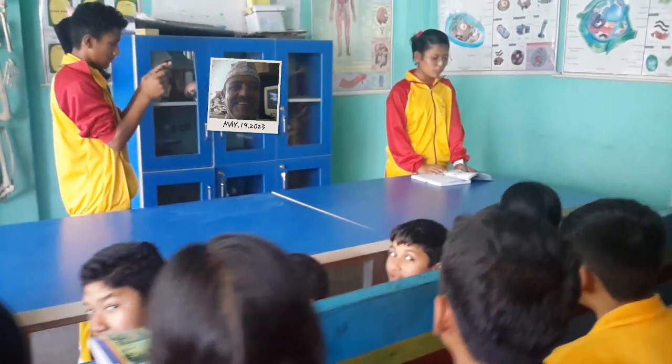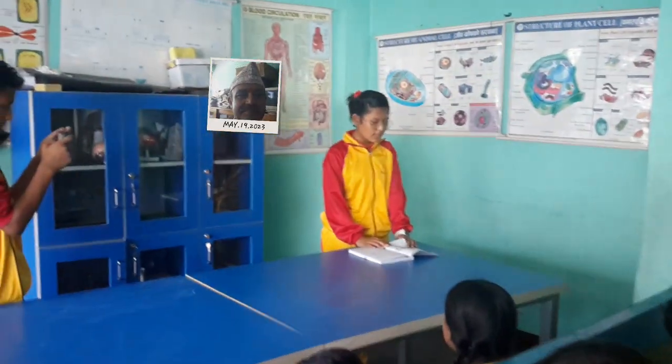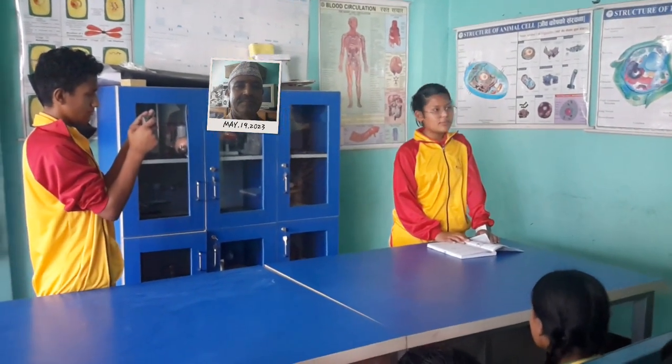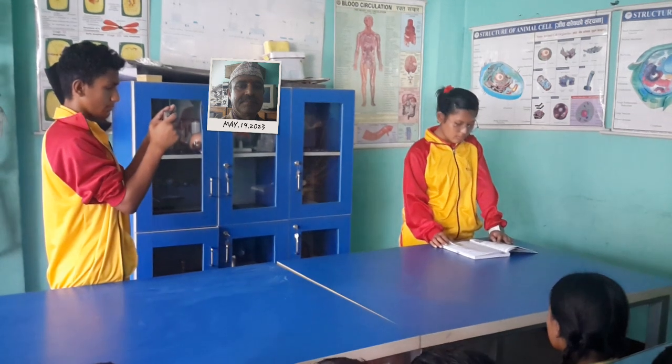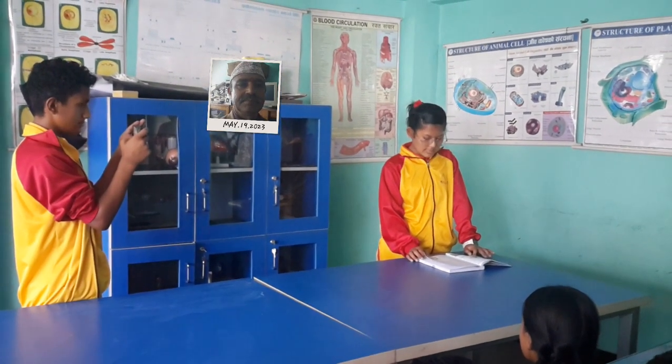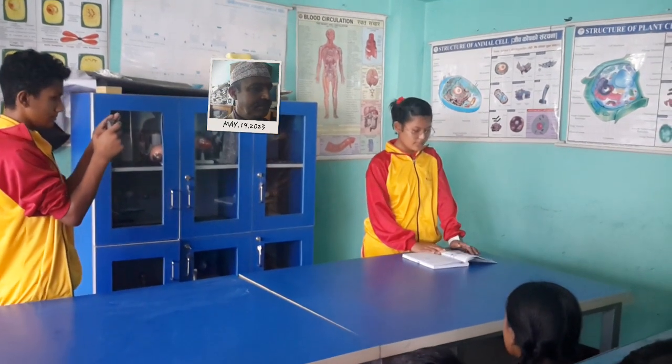Cell wall has its own function in the plant cell. It gives a definite shape to a cell. It also protects the cell from injury. Cell wall is made up of pectin, cellulose, and hemicellulose carbohydrates.